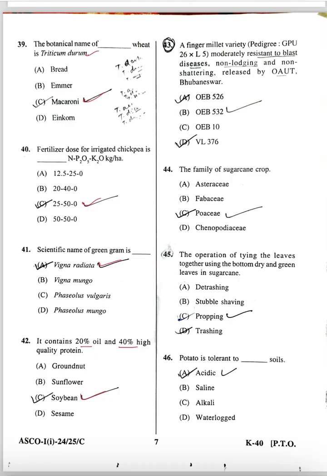Then, coming to the finger millet variety, GPU 26 is crossed with another and we get a variety which is moderately resistant to blast disease, non-lodging and non-shattering, released by OUAT Bhubaneswar. So the answer will be OEB 532. Then, the family of sugarcane crop is Poaceae. Very simple question. Then, the operation of tying leaves together at the bottom in sugarcane, using dry and green leaves to prevent lodging, is called propping.